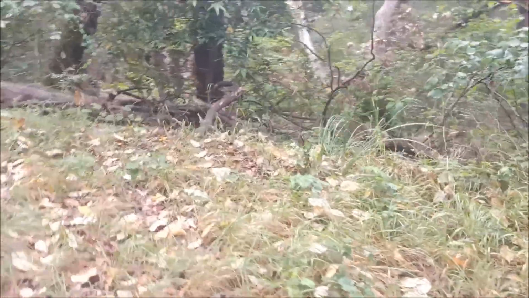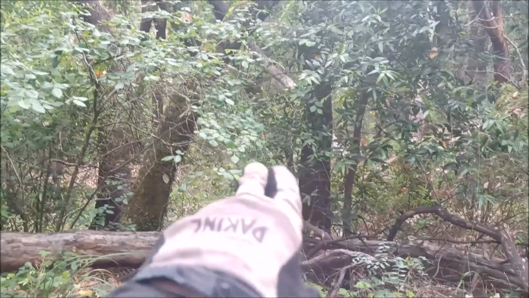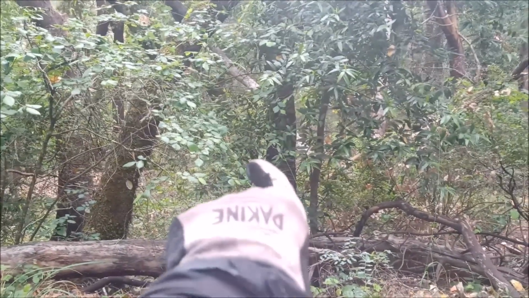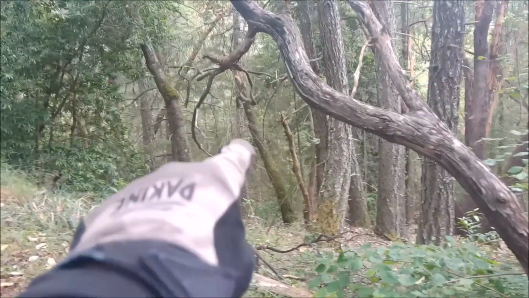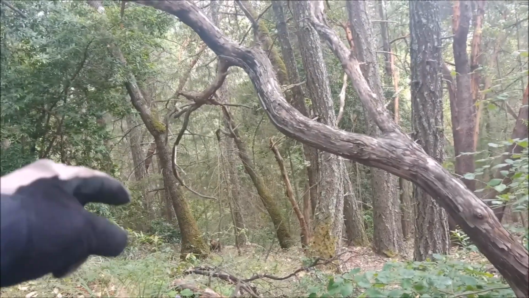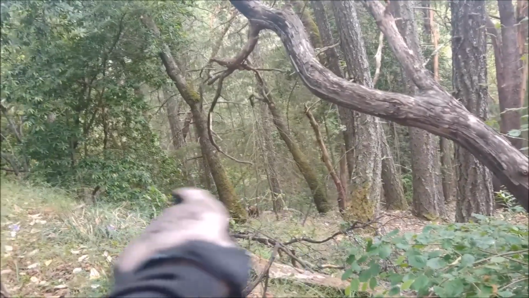So I may need to wait until later this fall when the brush starts to die back a little bit. According to the hillshade map, this faint trace runs down here a ways and then it hooks back. So right down here, you can see there's a canyon and it gets really steep right in this area.